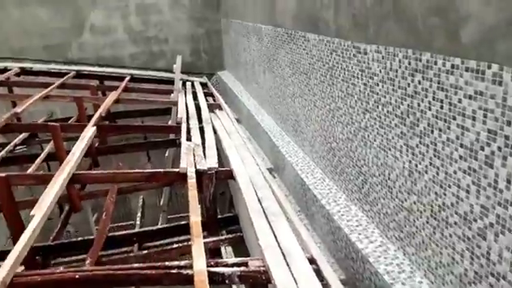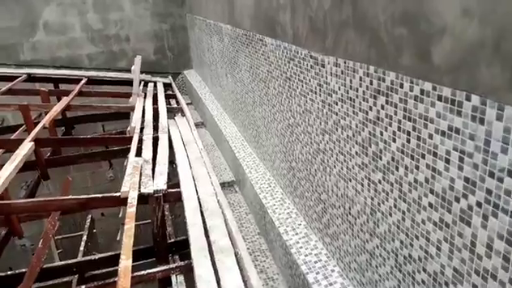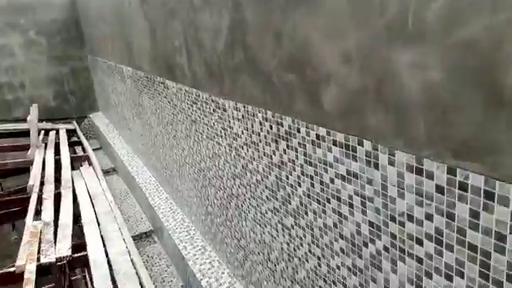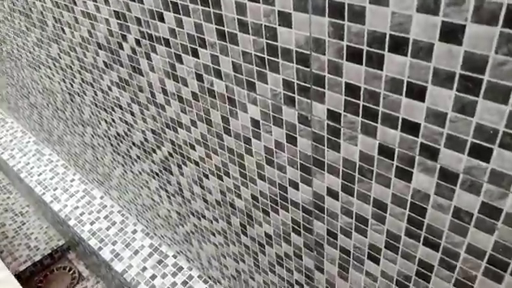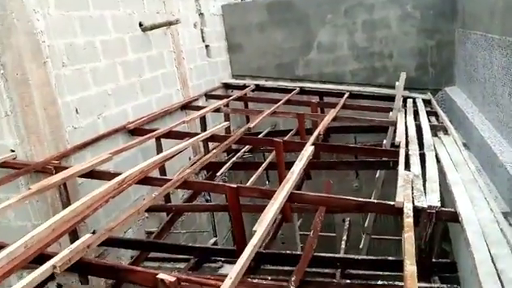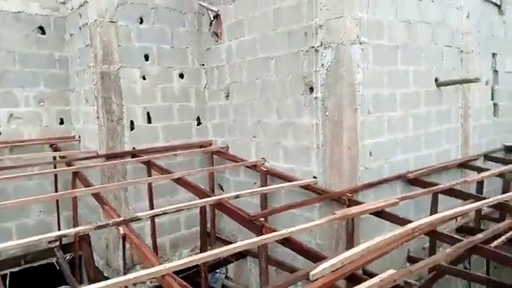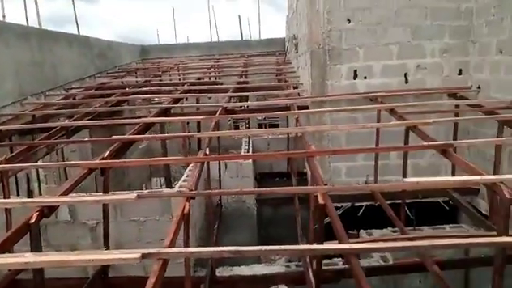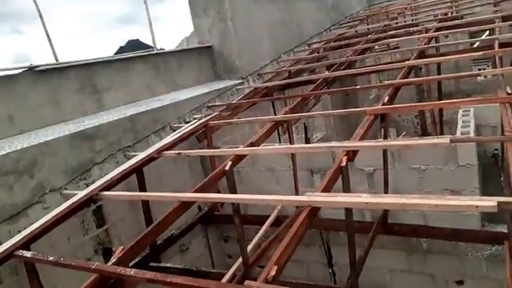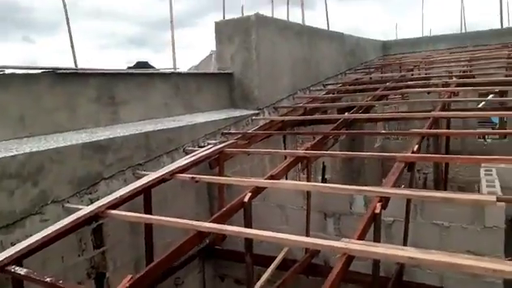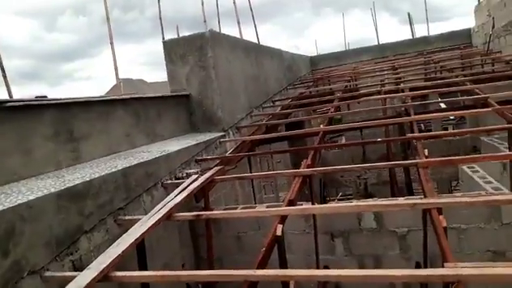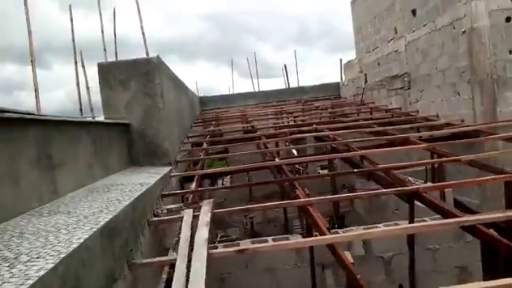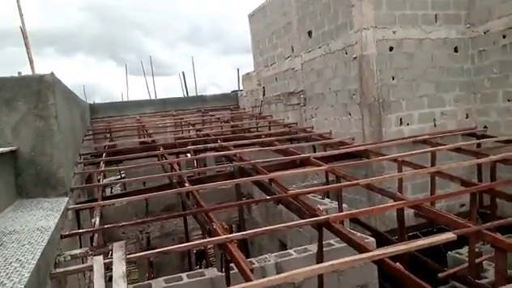So one reason why you have challenges with this is that if it's not properly done, you are going to have serious leakage in this particular apartment. But once it's properly done, you're not likely to have leakage. What we've done here now, we are not going to experience any leakage in this apartment because we've taken our time to prepare this particular place in such a way that there's not going to be any leakage.